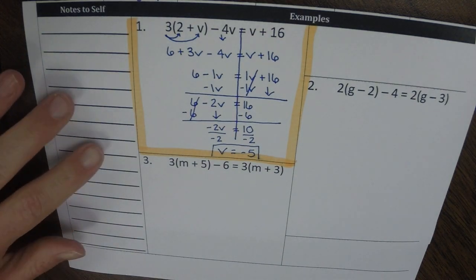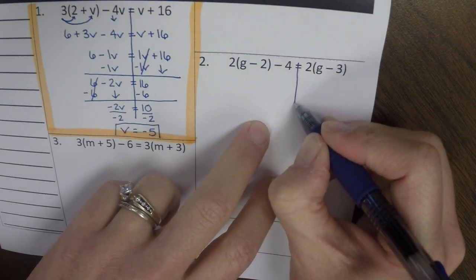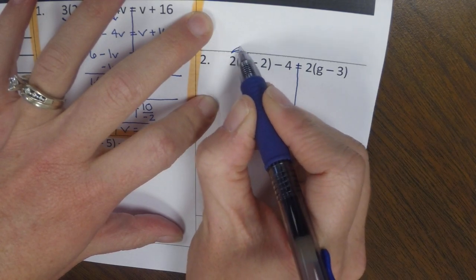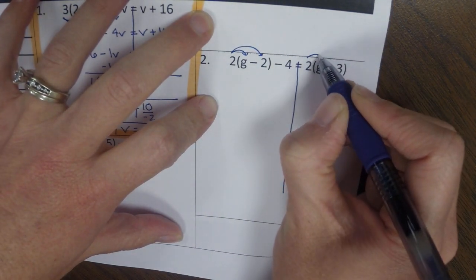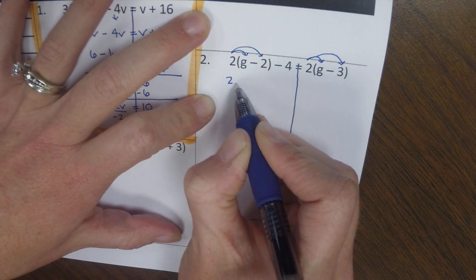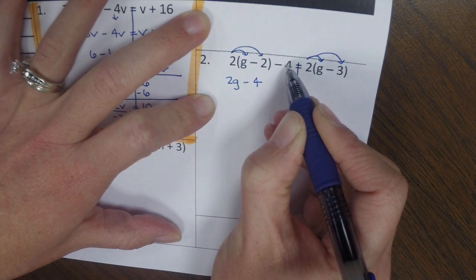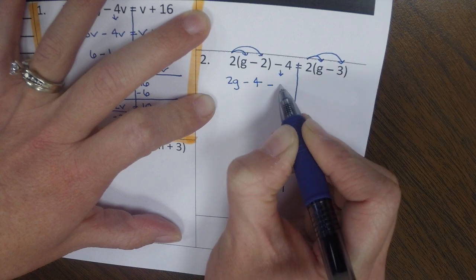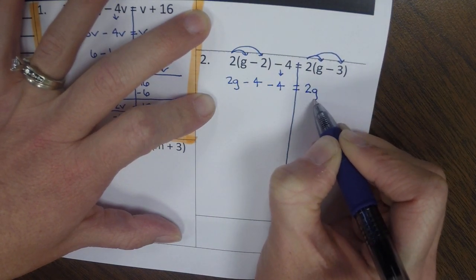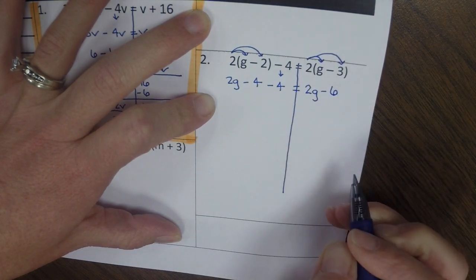So now let's look at number 2. Same thing, we're going to draw the line. I'm going to start by distributing. So 2 times g is 2g. 2 times negative 2 is negative 4. And then I bring this down, so minus another 4. On the right-hand side, I do 2 times g, which is 2g. 2 times negative 3 is negative 6.